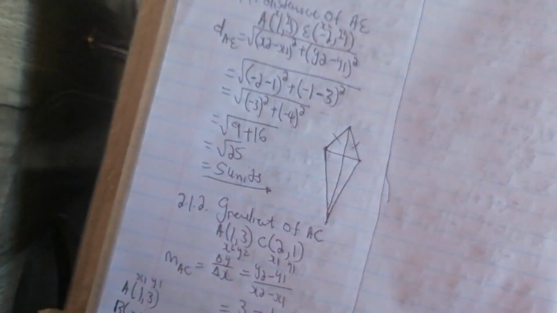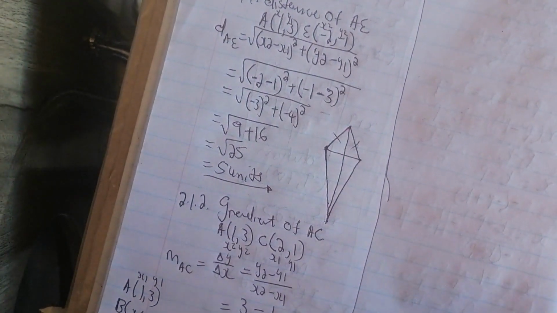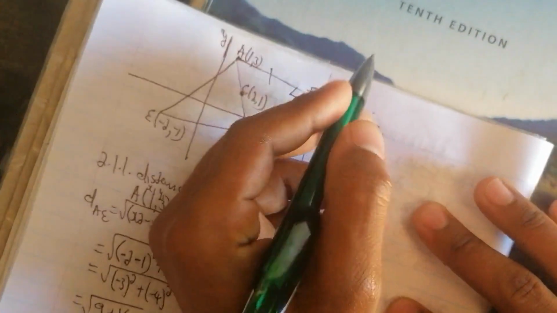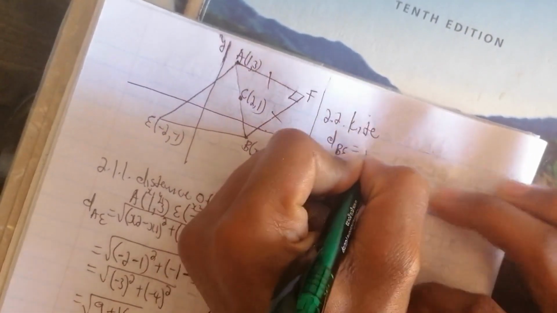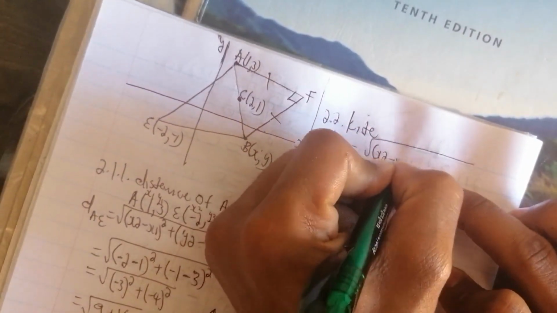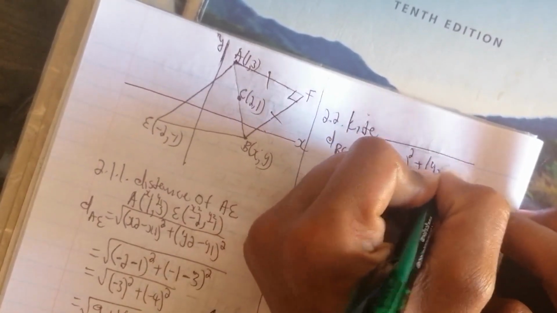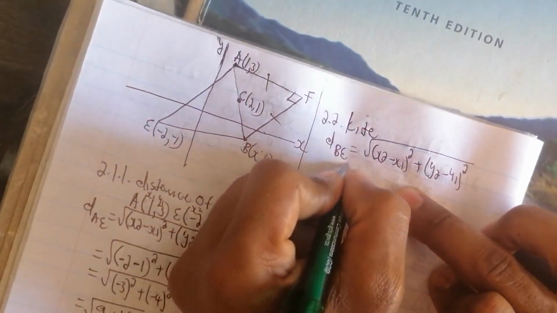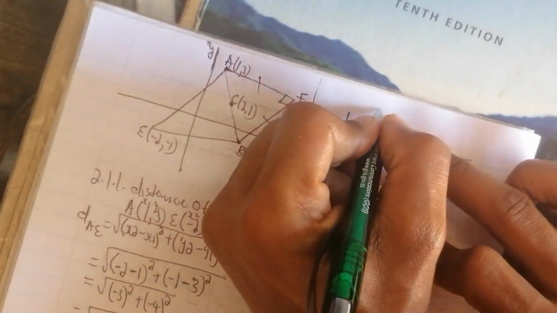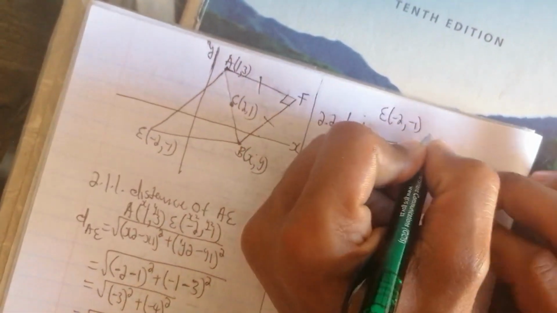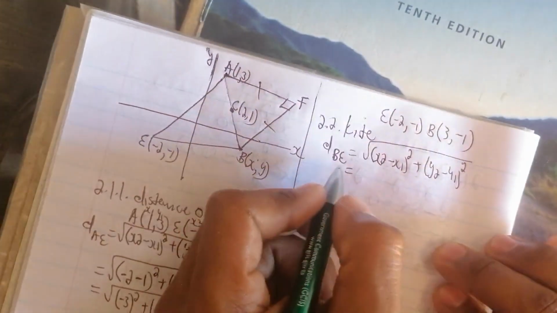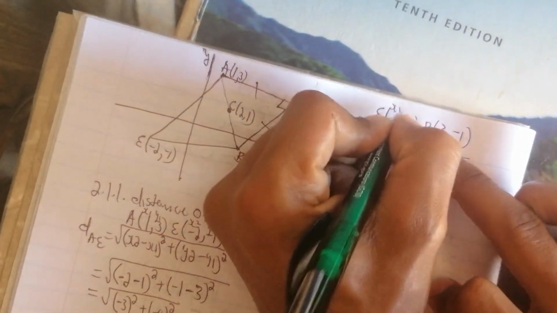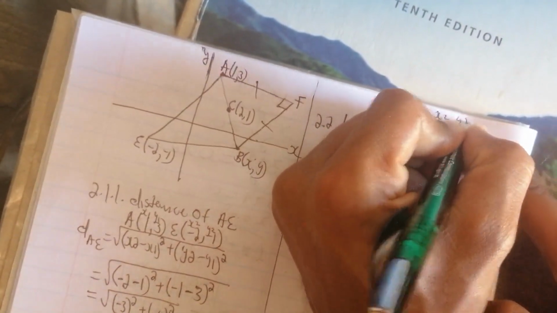We saw that. What do you think the distance would be here? What do you think the distance would be there? Let's check. Let's look at the distance of BE, which is equal to the square root of (x2 minus x1) squared plus (y2 minus y1) squared. I'm going to write E as minus 2, minus 1, and B as 3, minus 1, and I'm going to use the distance formula here, x1 y1 x2 y2.